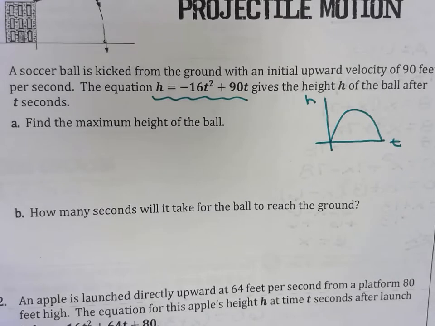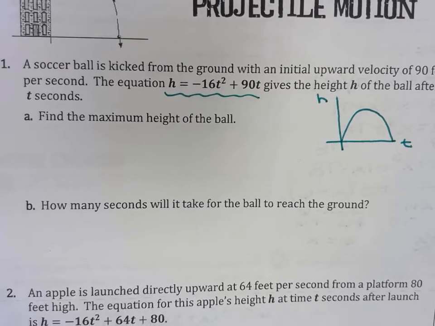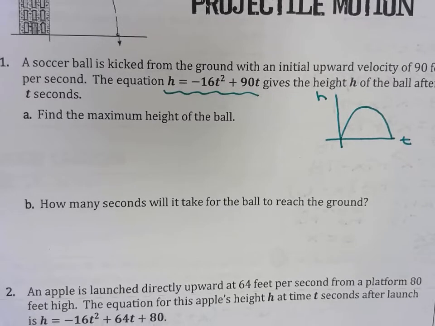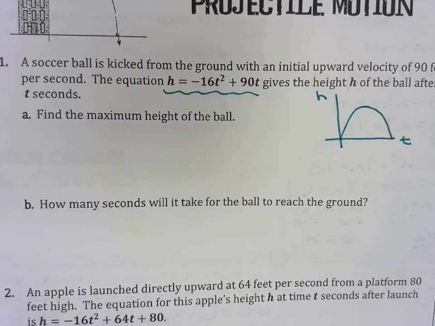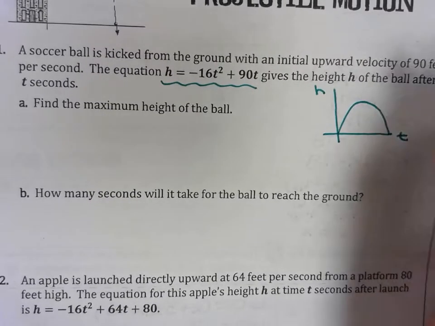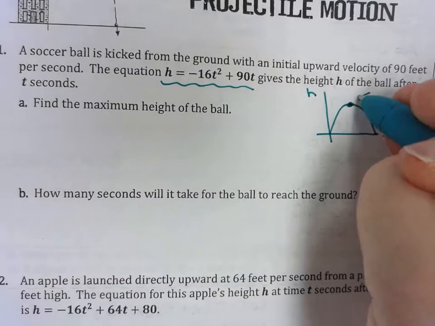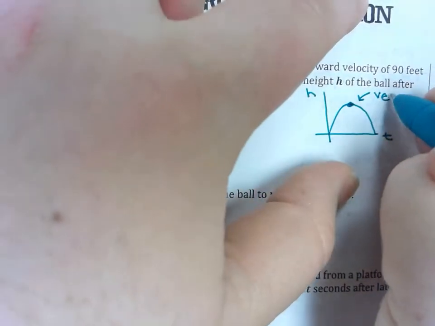Okay, let's look at A. So if I look at A, I want to know the maximum height of the ball. So like we talked about on the warm-up, the maximum height is basically the what of the parabola? Some of you guys need to pay more attention because we literally talked about this at the beginning of class. The top, which is the what? Vertex. So if I want the maximum height, I want the vertex.